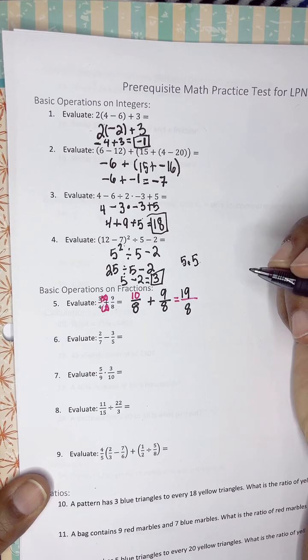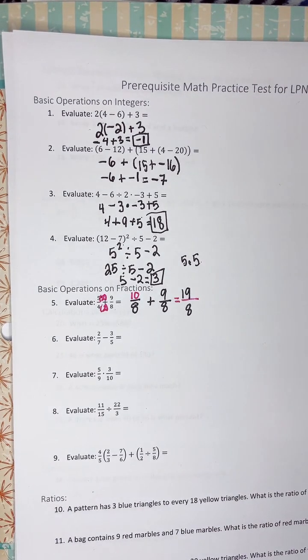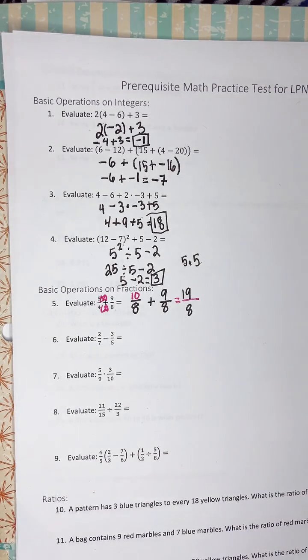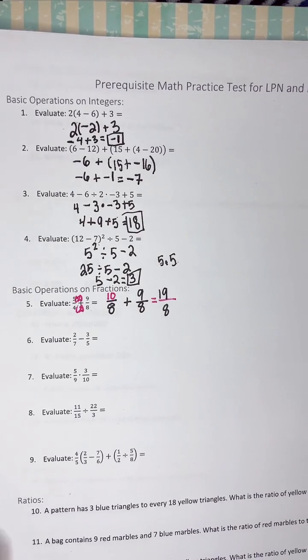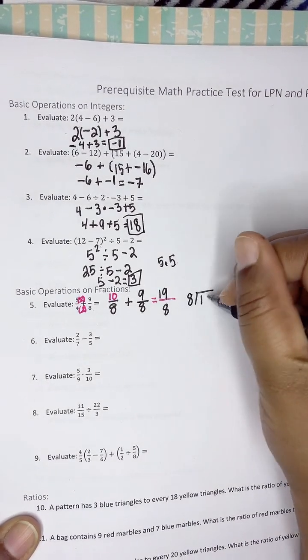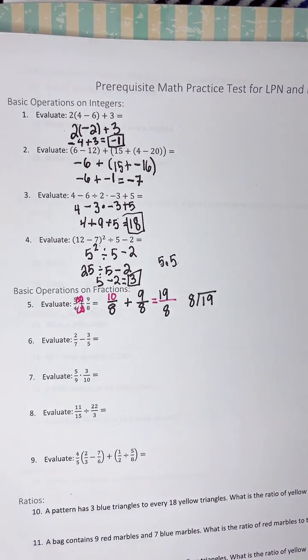Now, I'm pretty sure on a lot of the HESI and a lot of the TEAS tests, they will not allow you to leave this like this. They're going to change it to a mixed number. So let's just go ahead and do that, okay? So you're going to do 8 into 19. How many 8s can fit into 19?